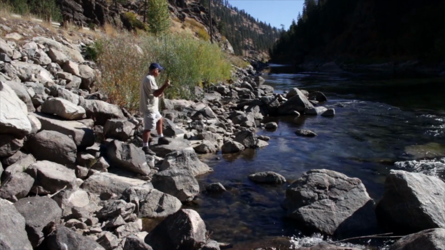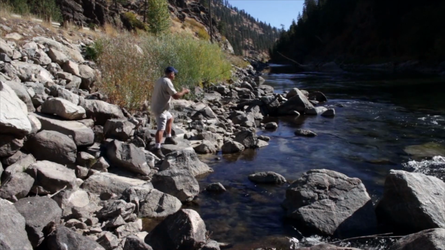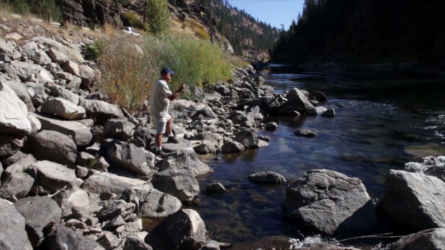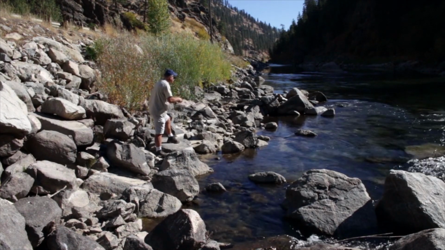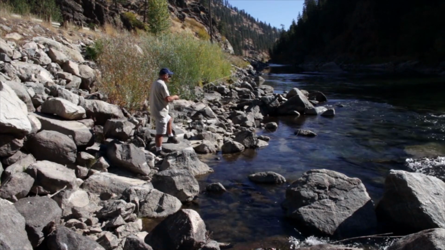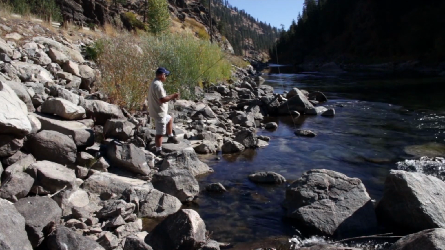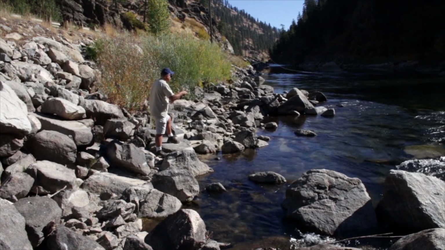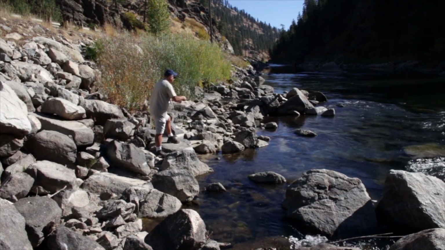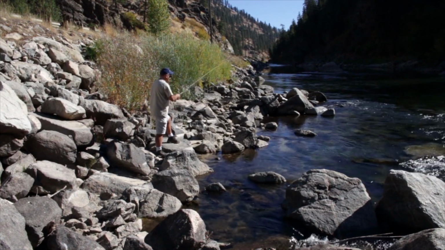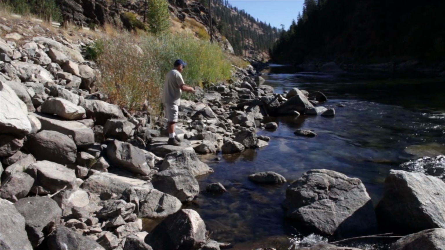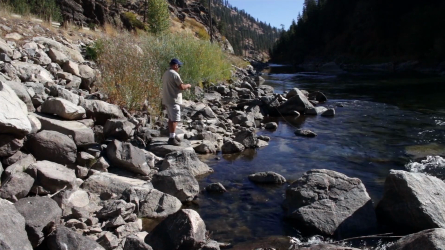Right there. Kind of change the perspective a little bit. I can start getting in that little rougher water. All the way now I'm at the top.